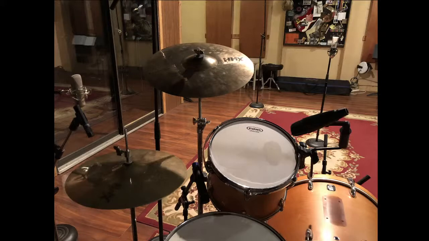So with the 421s, they are end address. You can't see it in this picture, but there's a black plastic stripe that runs around the center of the grill. That's the end of the mic. So you aim that plastic stripe at wherever you want the signal to be most prominent.